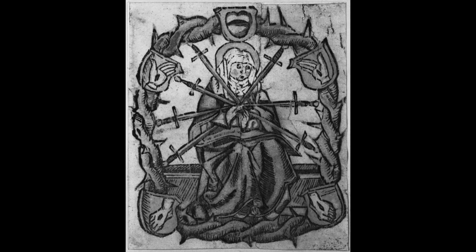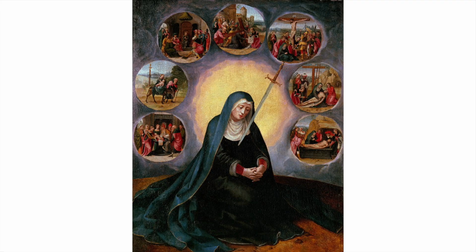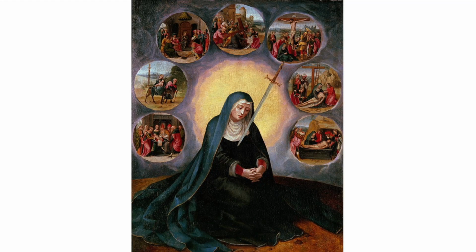And so this meditation on the suffering of others becomes not just an emotional exercise, but also an exercise in empathy and in connecting suffering to stories that are much greater than oneself. Now, I want to show you a couple of images where the swords and the stories of Mary's seven sorrows are both present.